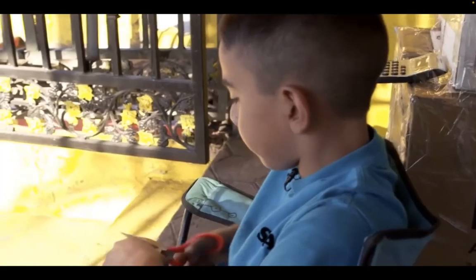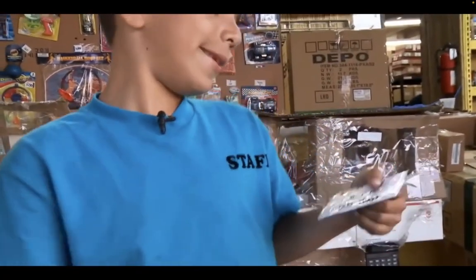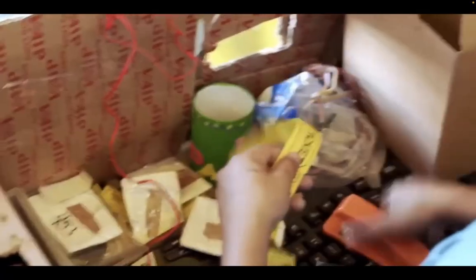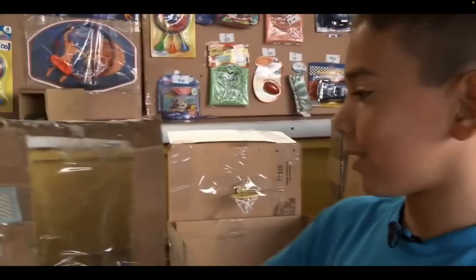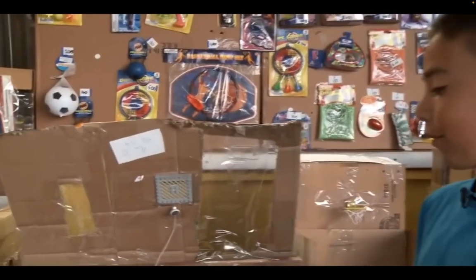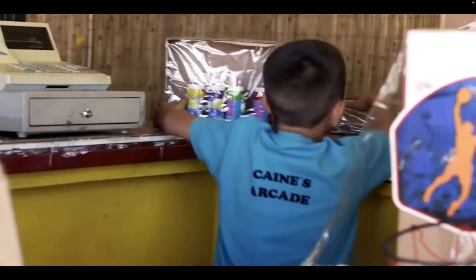I got a fun pass. I made this fun pass that expires in 1 month, and you get 500 plays on any of these games. It's a great deal. Then I started making my office. It has like a speaker on the other side I could talk through. I got tokens, my business card, fun passes, and prizes.